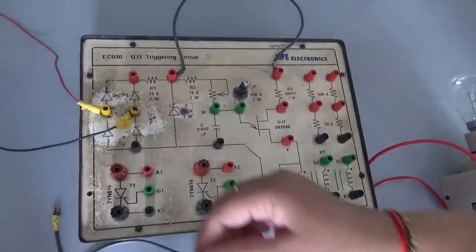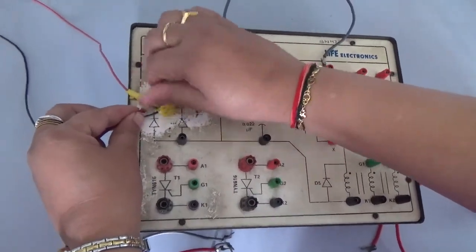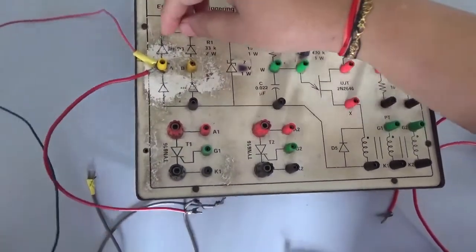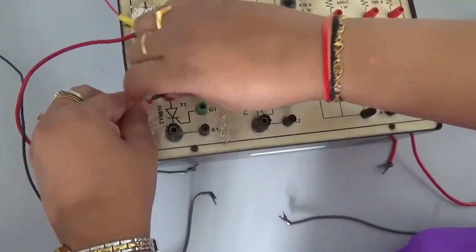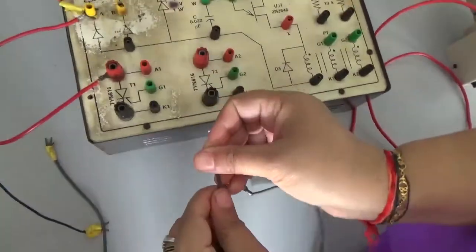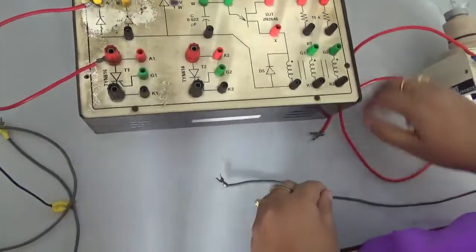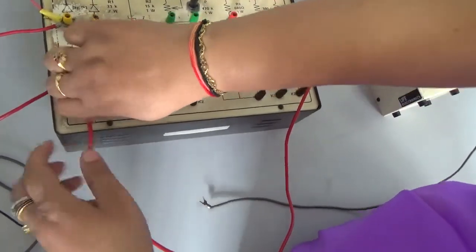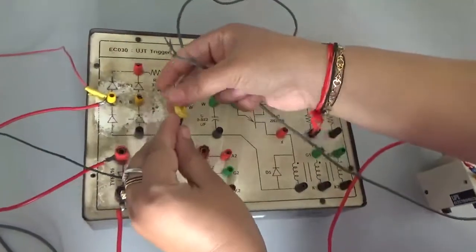Now let's start with the connections of the half-wave rectifier circuit. First, we have given the supply connections as it is. From the positive of the supply, we are connecting to the anode of the SCR. From the cathode, we are giving it to one terminal of the load, and the other terminal of the load is coming back to the supply.